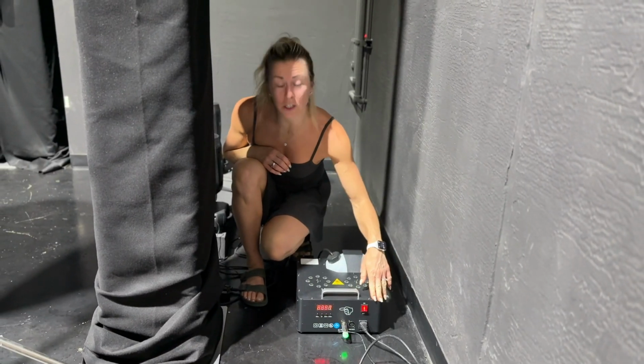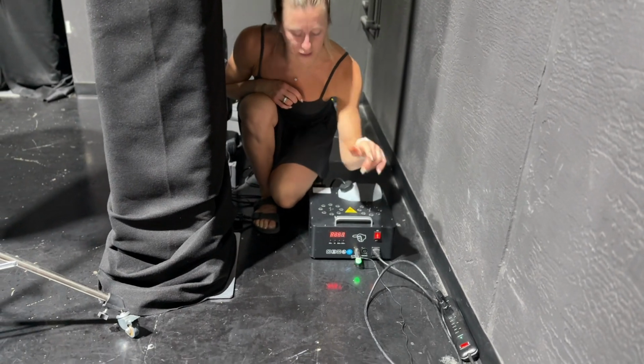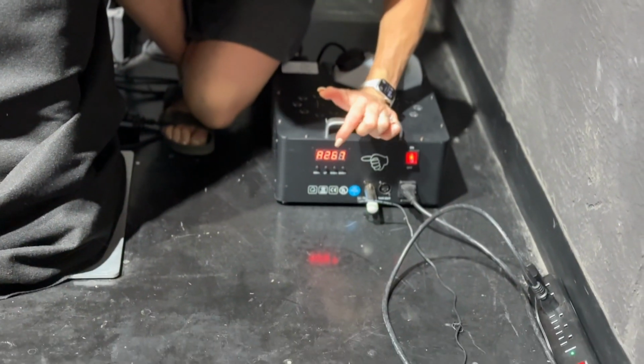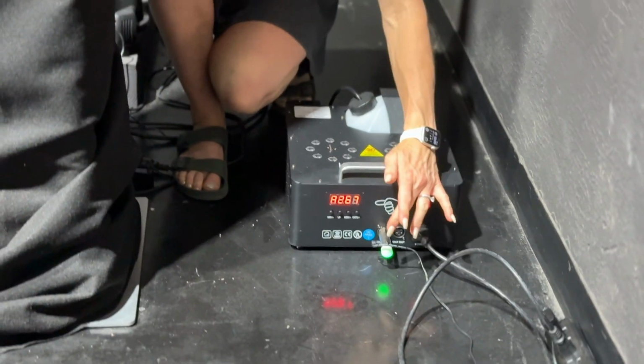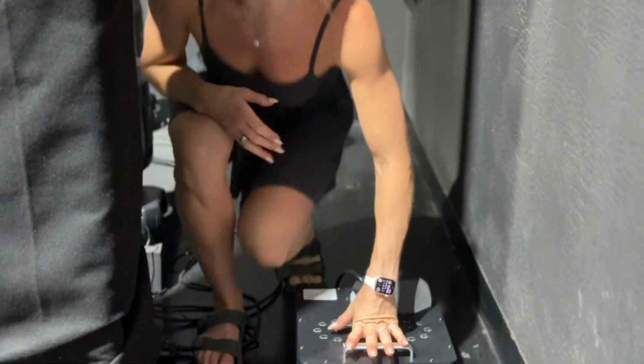Okay, the smoke machine you should never have to touch, but if it's not working on the screen for some reason, please check that it's on A267. The green light is flashing, and that's all it should be on. Everything else should be controlled by the screen. Again, if it's not working, come and check.